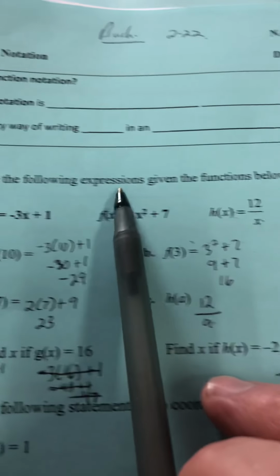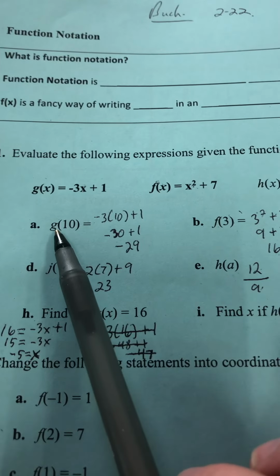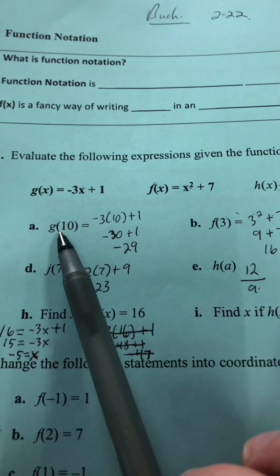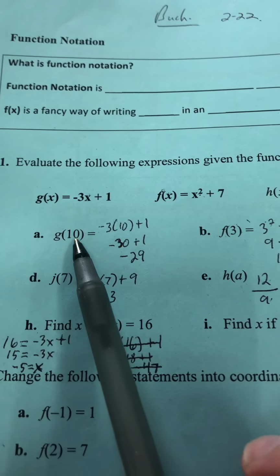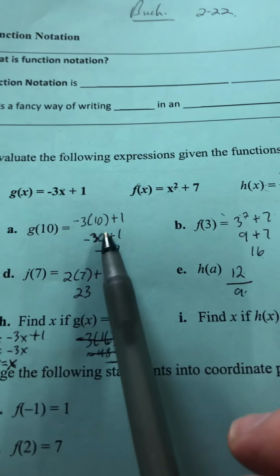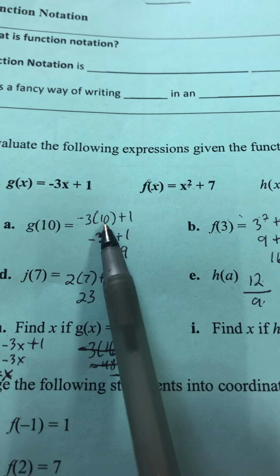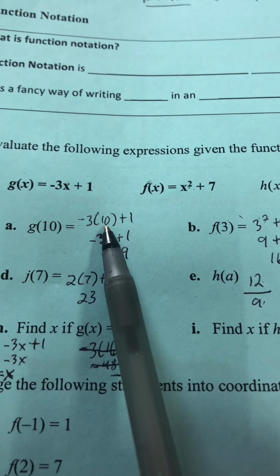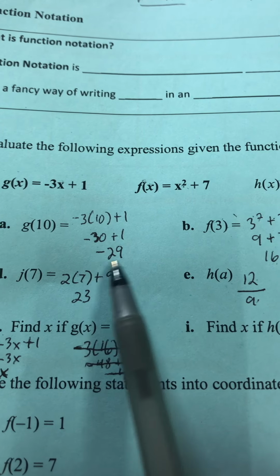Number one, evaluate the following expressions given the functions below. You're given these functions, and whenever you are told what function to look at, this tells you to look at the g function. The g function's right here, and this tells you what to substitute in for x. I rewrite the problem with the 10 substituted in for x, and then I just work it out, and I got negative 29.